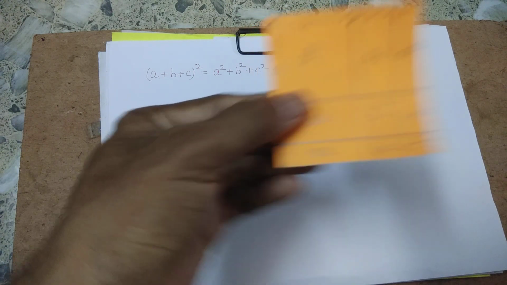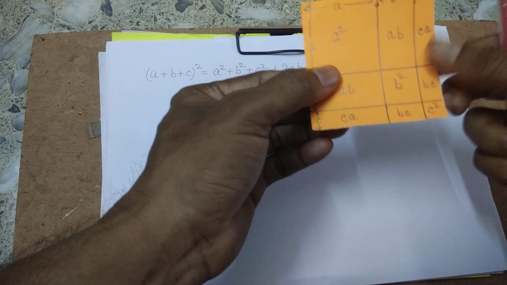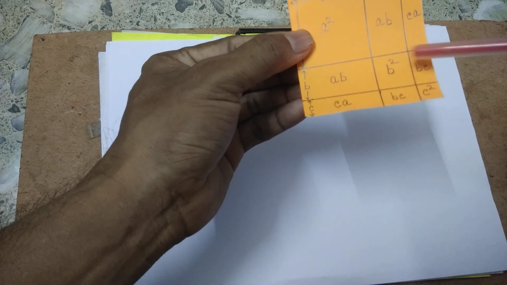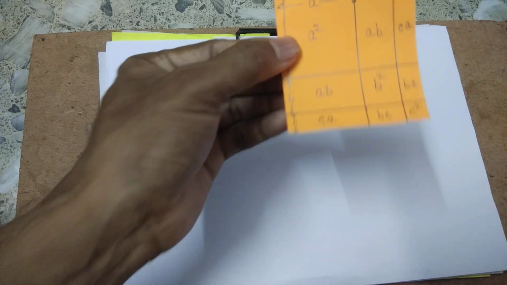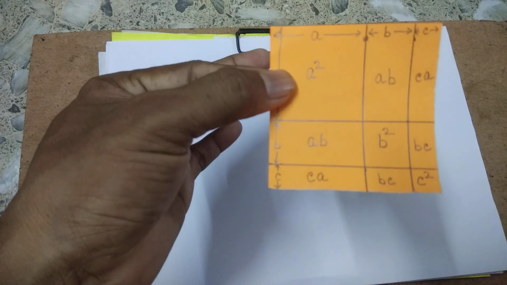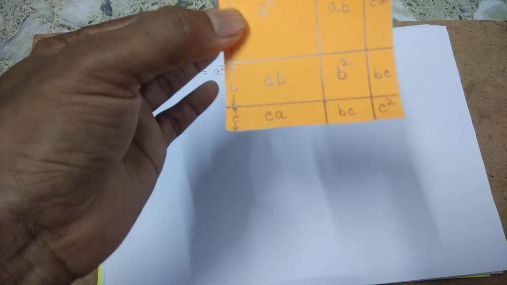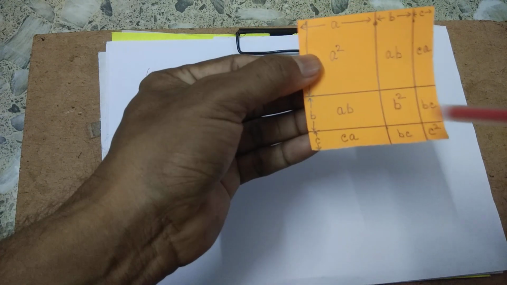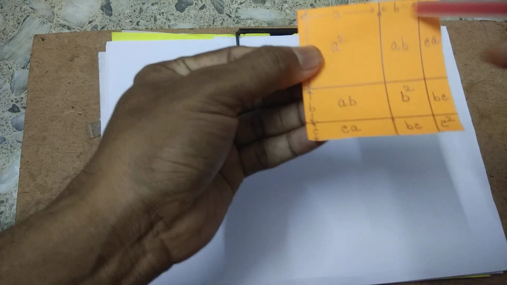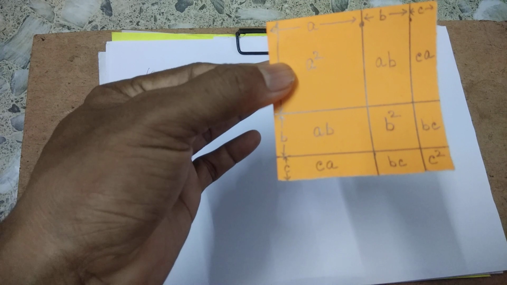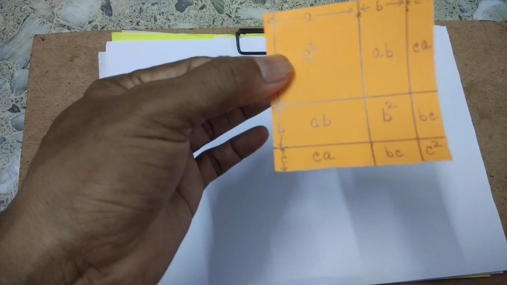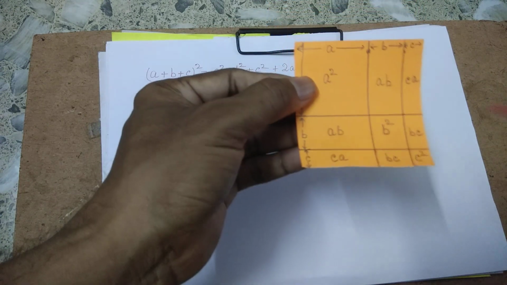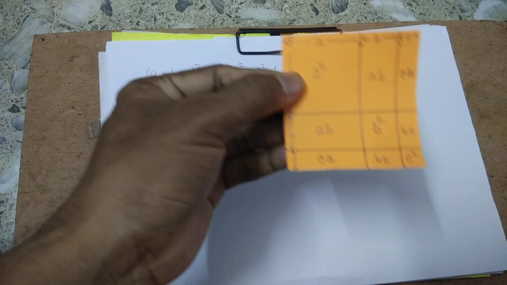Now, if we add all the areas one by one, this is divided into 1, 2, 3, 4, 5, 6, 7, 8, 9. It is divided into 9 parts. If we add all the 9 parts, we will get the area of this paper. Or if we cut it through the lines, we will get 9 parts. And if we add all the parts, then we will get this paper, right? That means the area of this paper is (a plus b plus c) whole square.